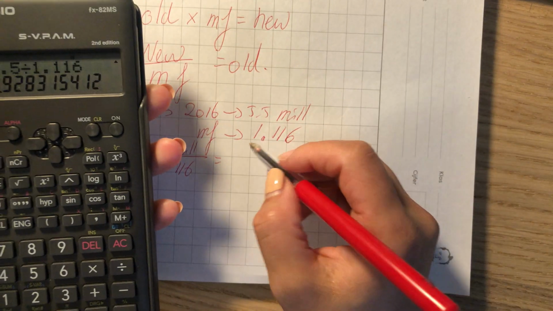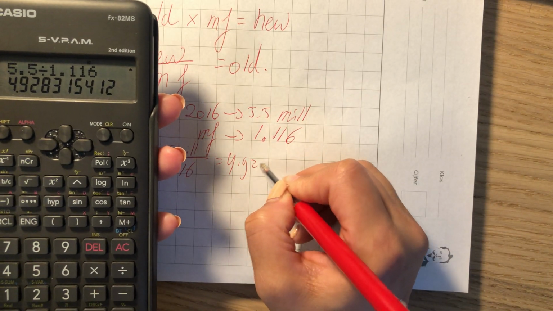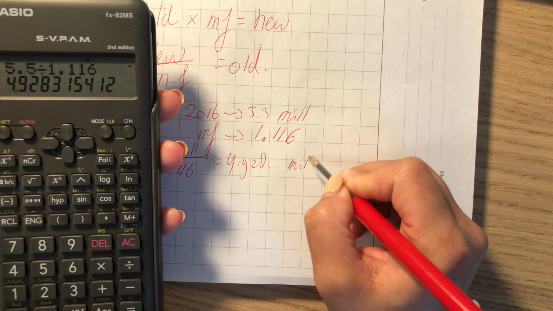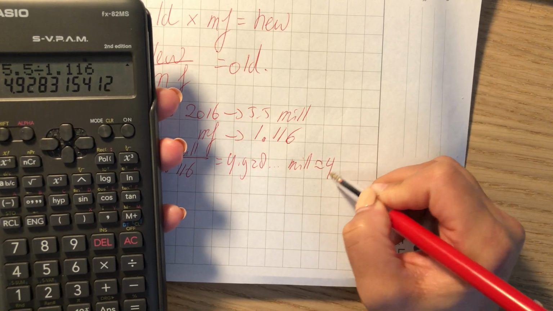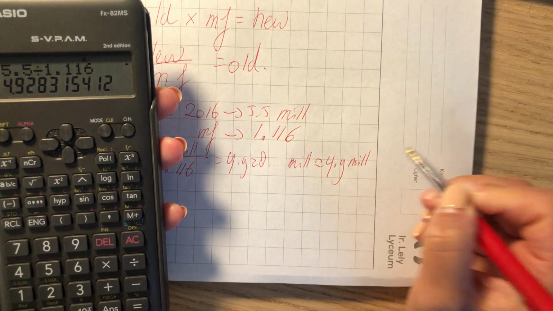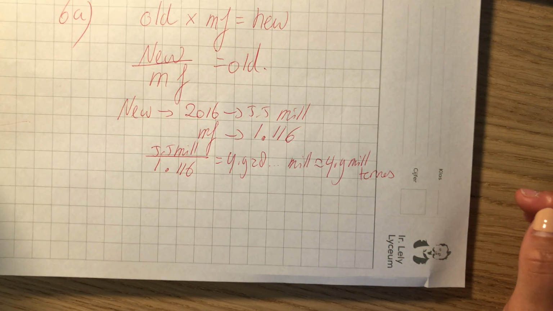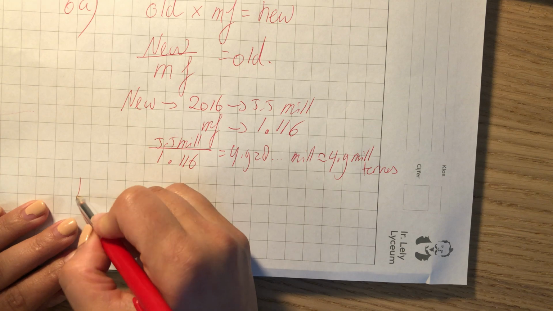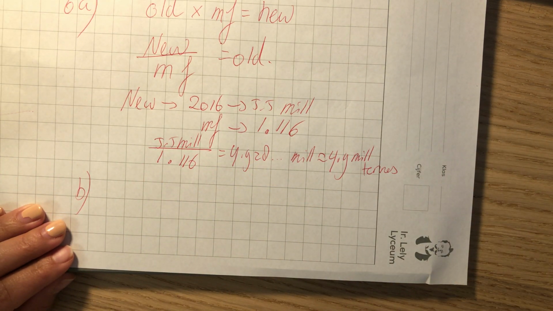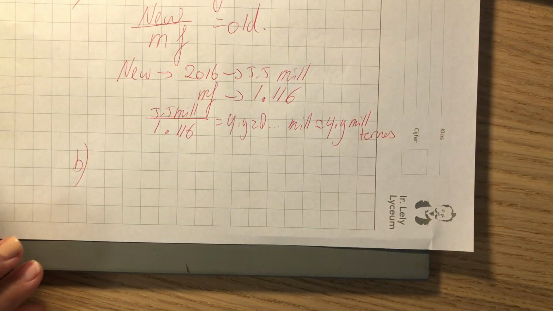And eventually we get 4.928 million, which is about 4.9 million tons of beet. Then we go to question B. Question B, read the question, pause the video.